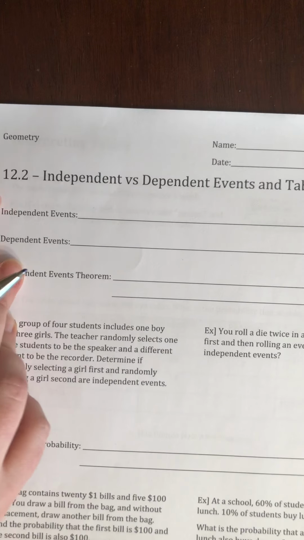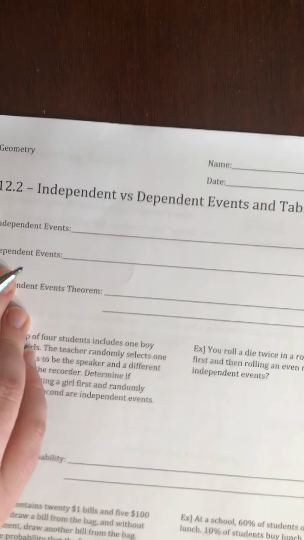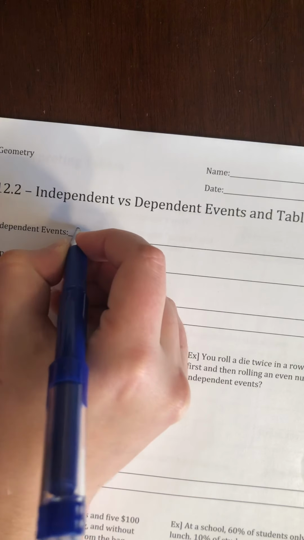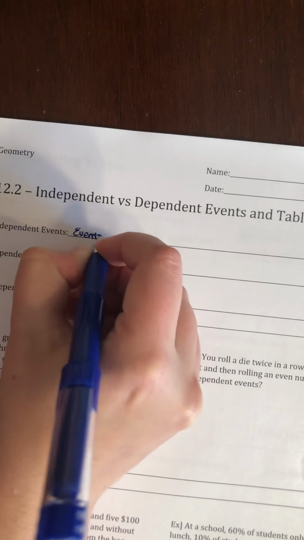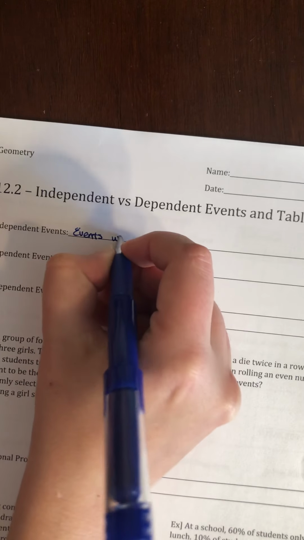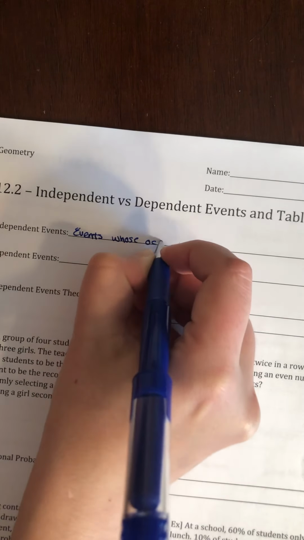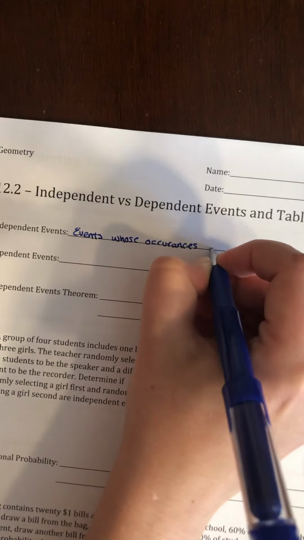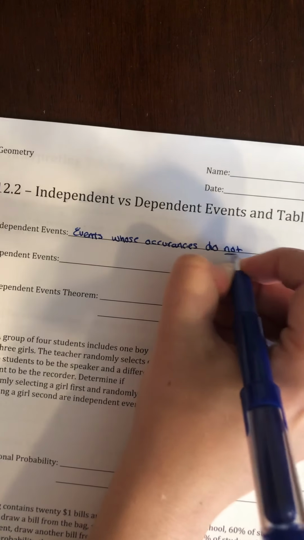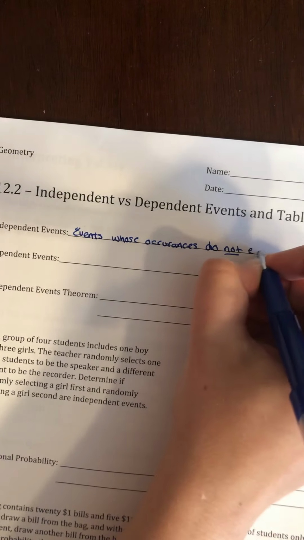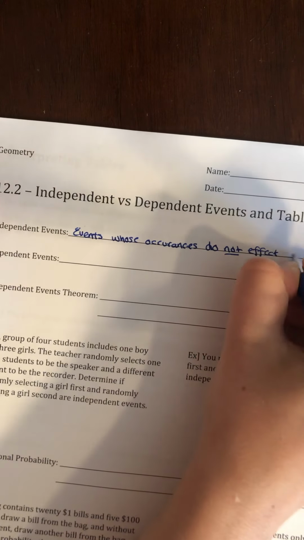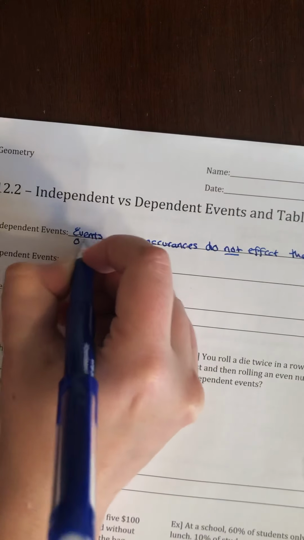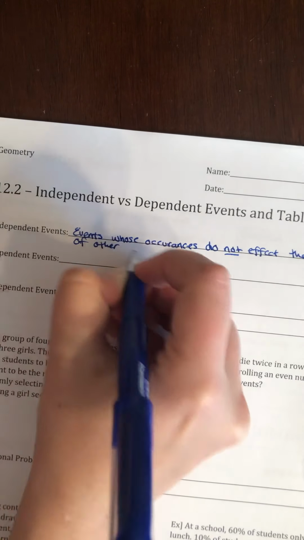Independent and dependent events are a little bit different. It's about effect. So independent events are events whose occurrences, or like when it happens, do not affect the probability of other events.